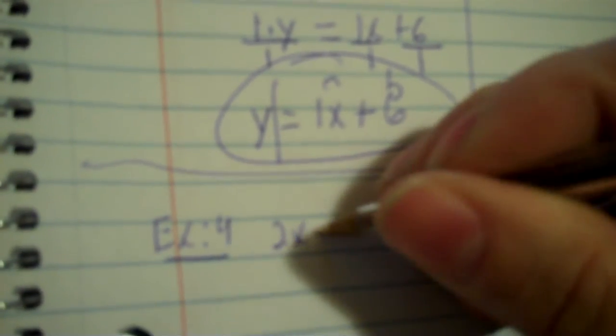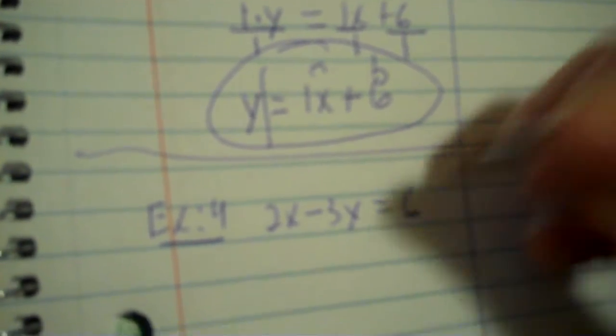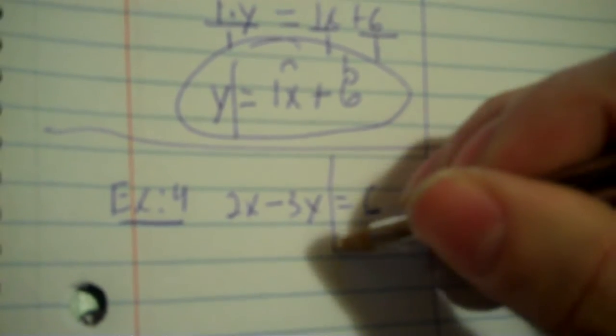Remember, if the variables, letters don't have numbers in front, you place ones. Okay, so you can see what you're adding and subtracting. Okay, next one, 2x minus 3y equals 6. The y has to be by itself. Okay, so plus negative, dot, and circle the y.